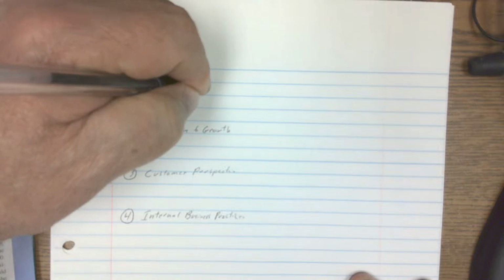So the financial perspective, there's a number of different ones that you could use. Most people will use net income, so that's the most common.